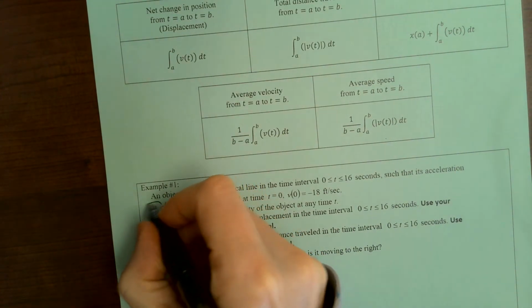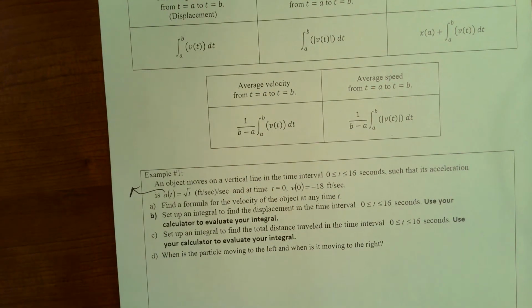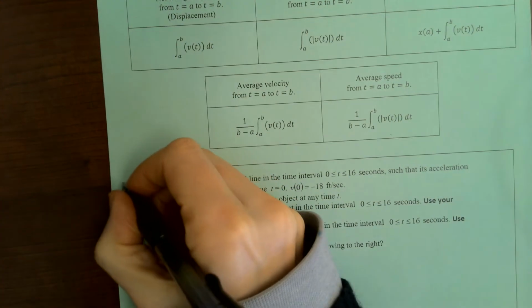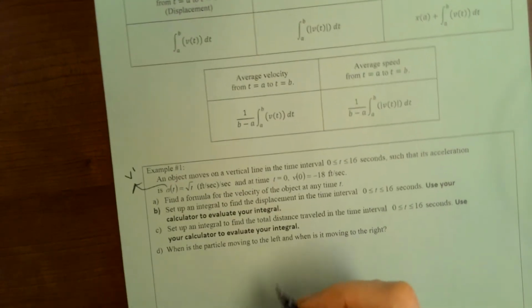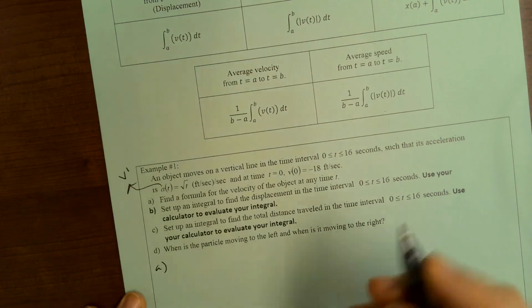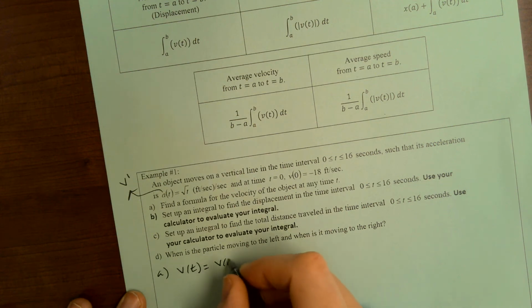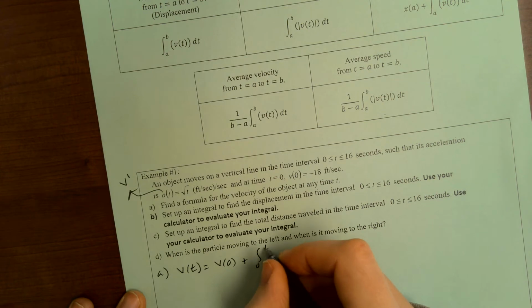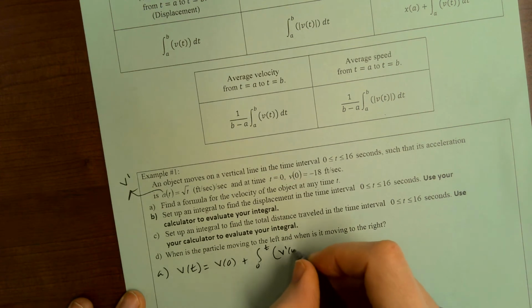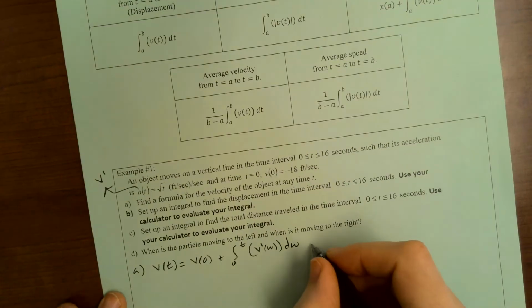Guys, it's important to know that if you're comparing acceleration and velocity, acceleration is v prime, okay? So for part A, if I use that formula above, I've got v of t equals v of 0, because that's what I know, plus the integral from 0 to t, v prime of w dw.